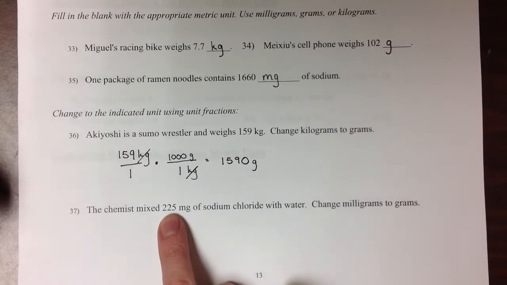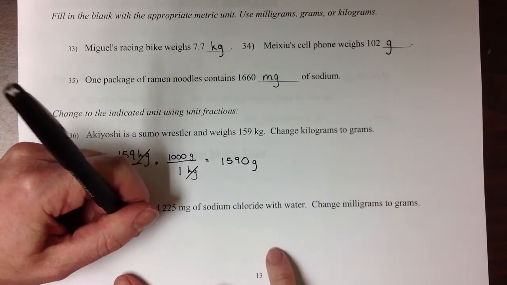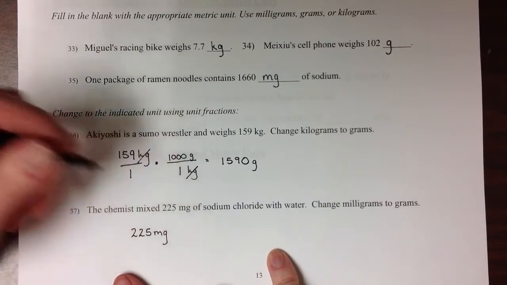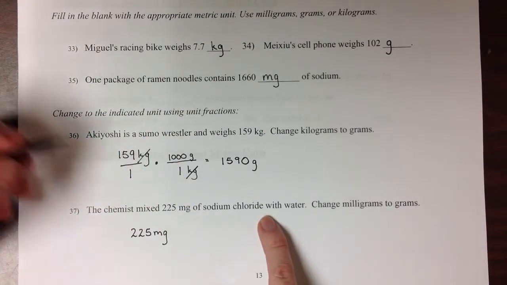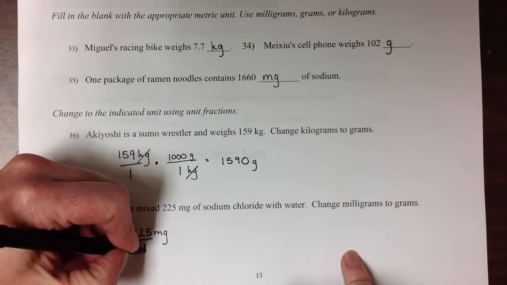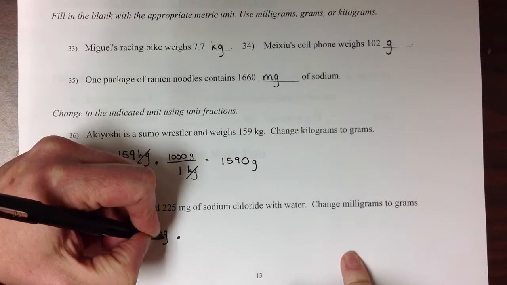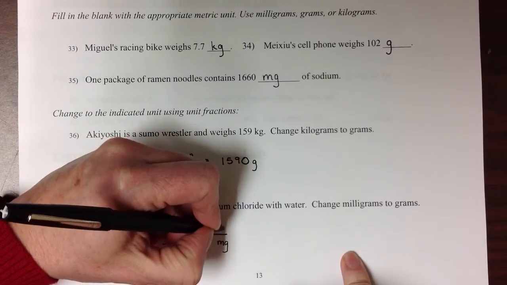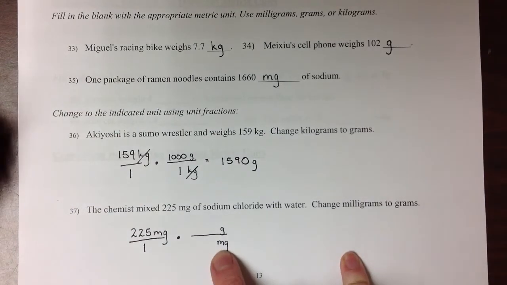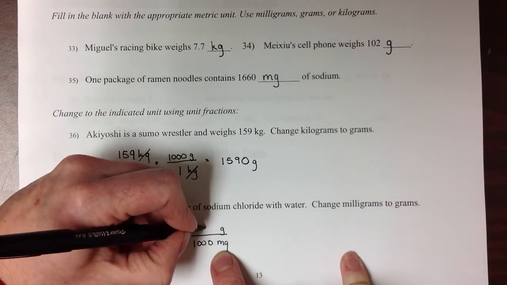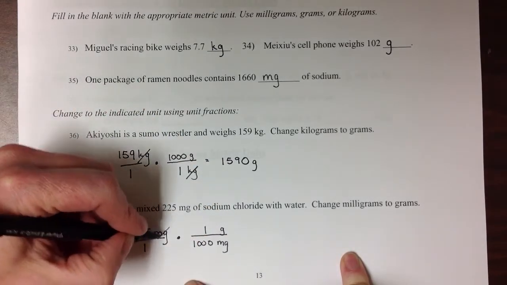The chemist mixing 225 milligrams of sodium chloride into the water, if they want us to change from milligrams to grams, we multiply by a unit fraction that has milligrams on the bottom and grams on the top, and it takes 1,000 milligrams to equal a single gram.